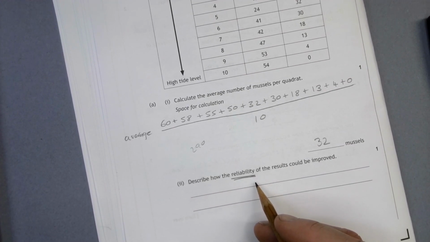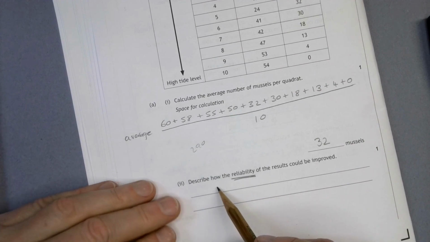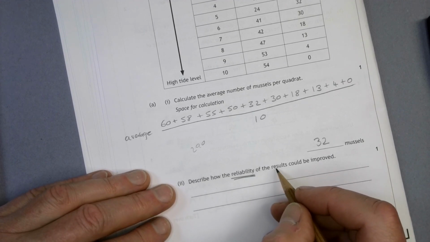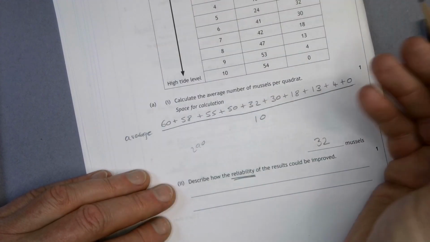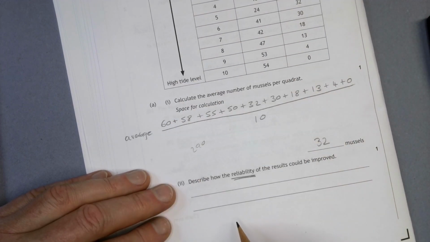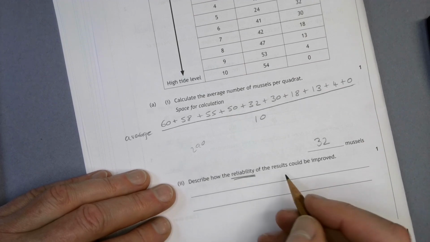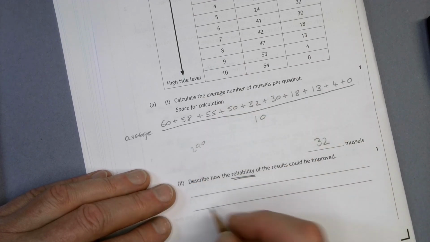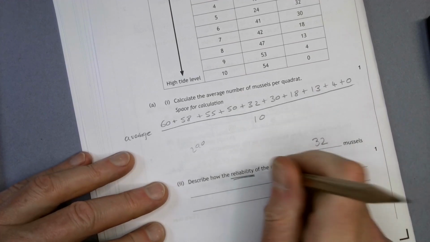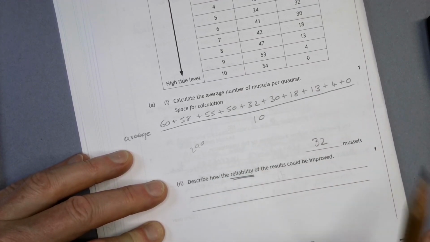So describe how the reliability of the results could be improved. Reliability means doing more experiments, more and more experiments. There's a number of ways we could increase the reliability of this. We could do more transects at different points on the shore. We could do more quadrats on that transect, that would make it more reliable. We could repeat the investigation completely, but what we can't use is the word "it". You can't say repeat it because it's not specific enough. You've got to say repeat the investigation.